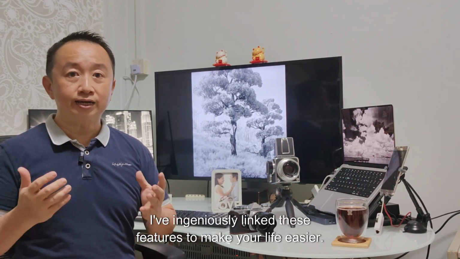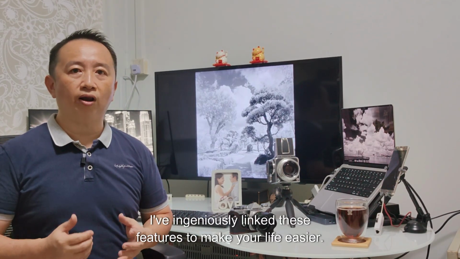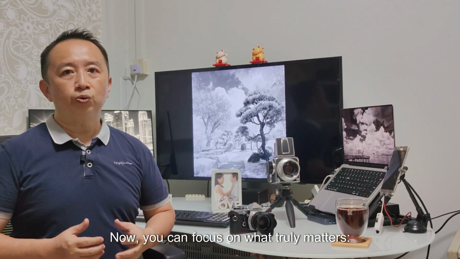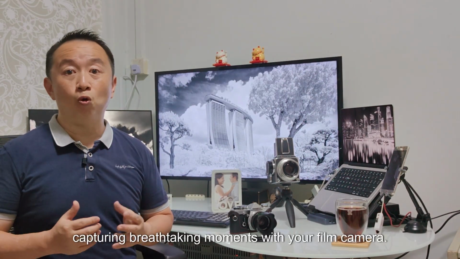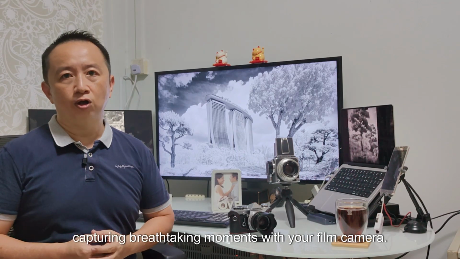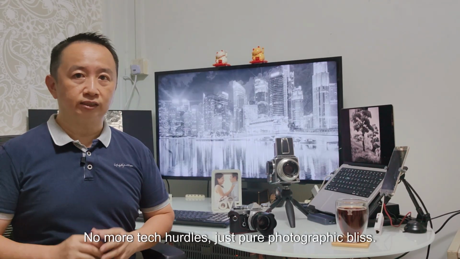Here is the kicker. I have ingeniously linked these features to make your life easier. Now, you can focus on what truly matters, capturing breathtaking moments with your film camera. No more tech hurdles, just pure photographic bliss.